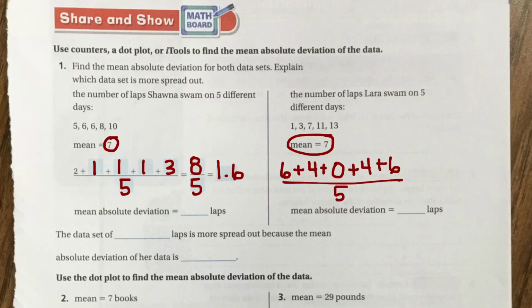That's 6 plus 4, and 6 plus 4 is? 20. And 20 divided by 5 is what? 4. Okay, so, we didn't write this one down. 1.6. The data set of Laura's laps is more spread out because the mean deviation is 4. So hers is more spread out.